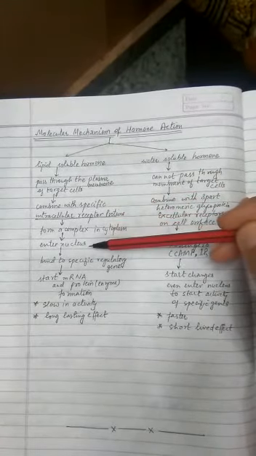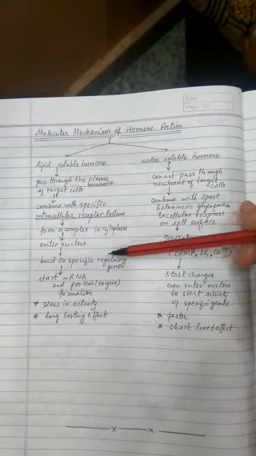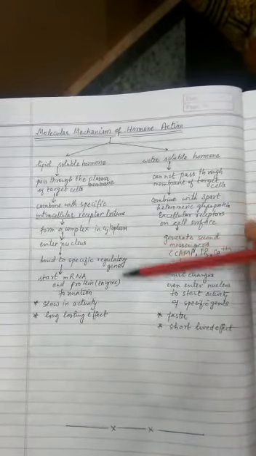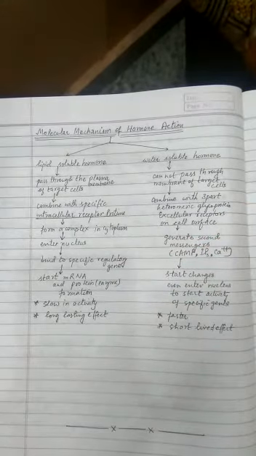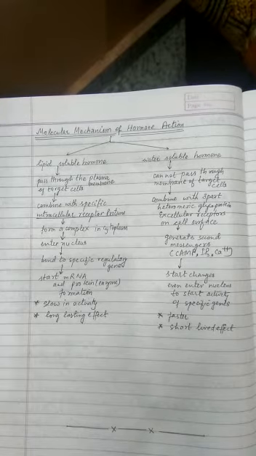This complex is now able to enter the nucleus and bind to a particular regulatory gene, and this starts the DNA reading into mRNA, and finally a protein or enzyme is formed.